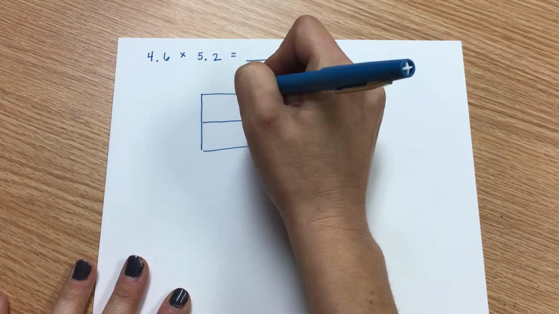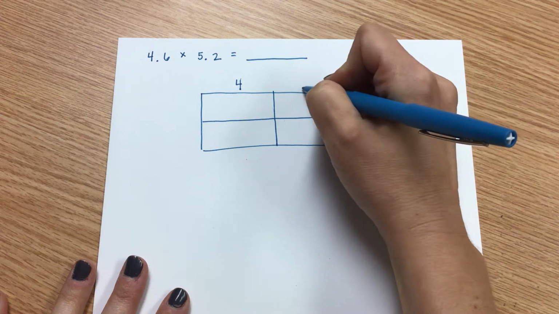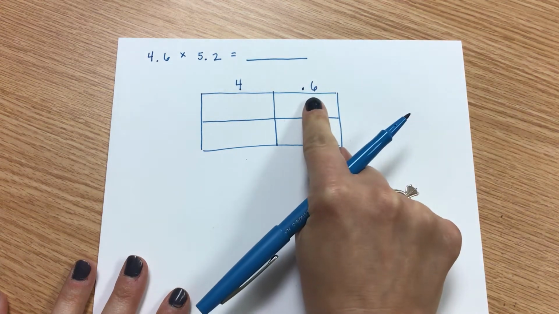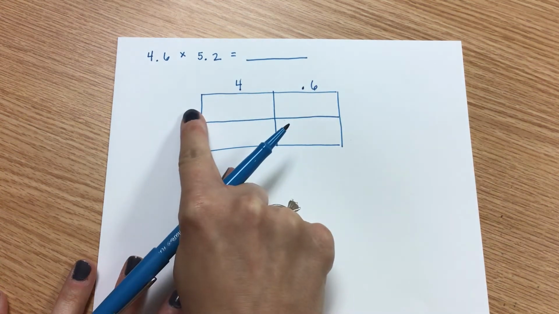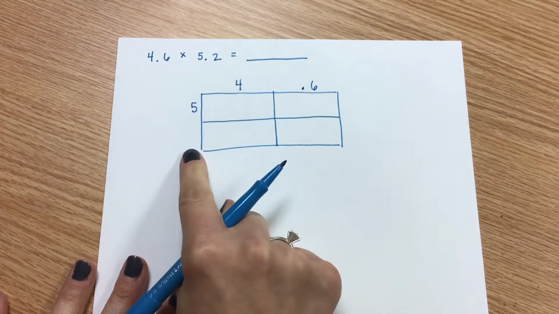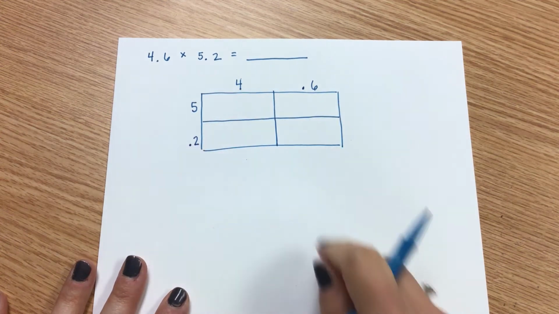A 4. What comes over here? 6/10. And we decided as a class we like it better to just look like this instead of a 0.6. What comes over here? 5. And what comes down here? 2/10 or 0.2. Good job.